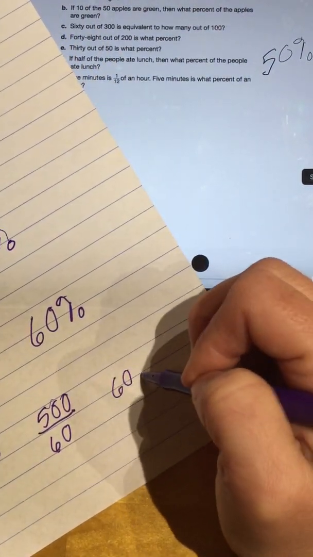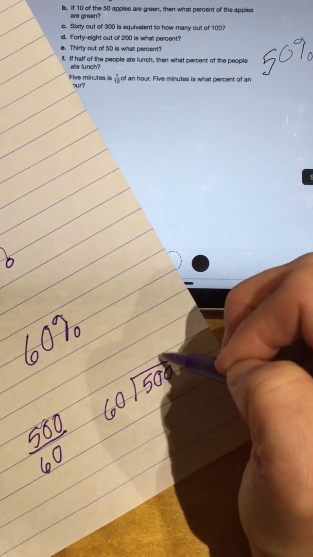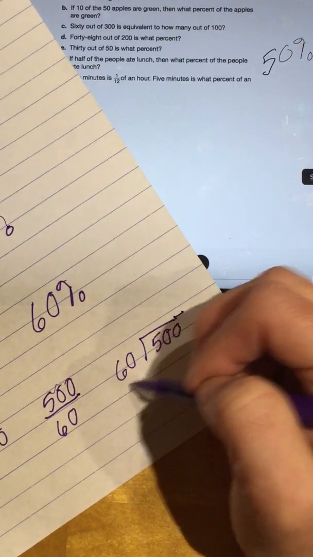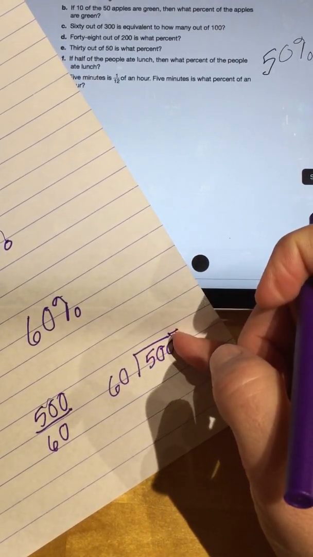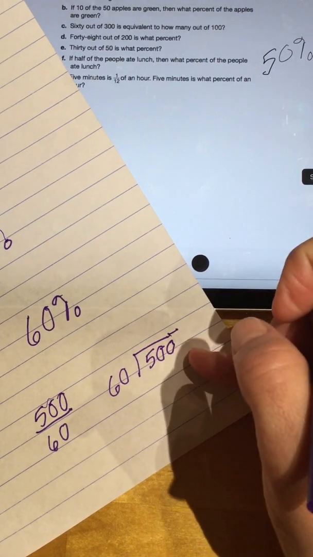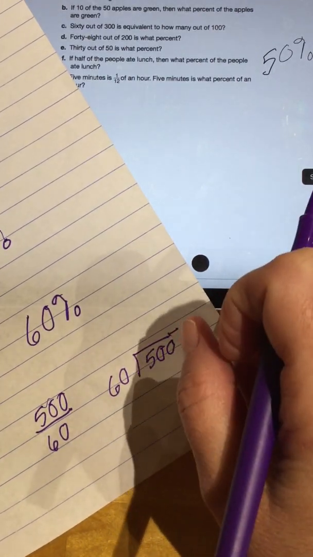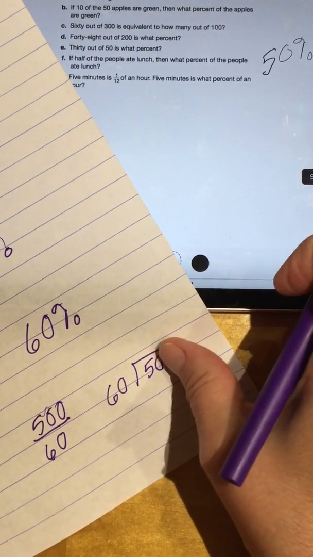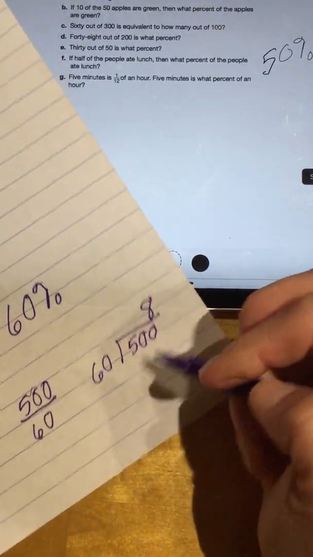So I need to divide 500 by 60. All right, so 6 goes into 50. Doesn't, so we need to go, 6 goes into 500. So let's think about this. 6 would go into close to 50, would be about 8 times, correct? So I'm going to put my 8 there.